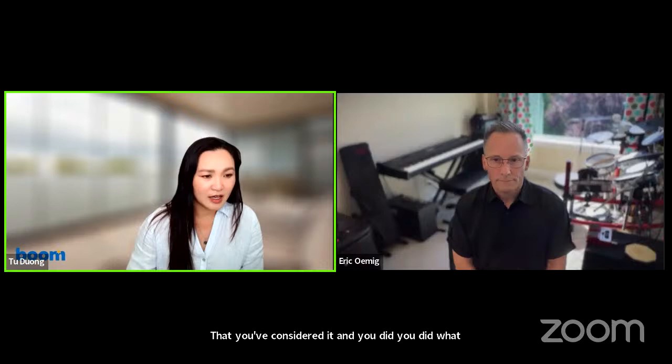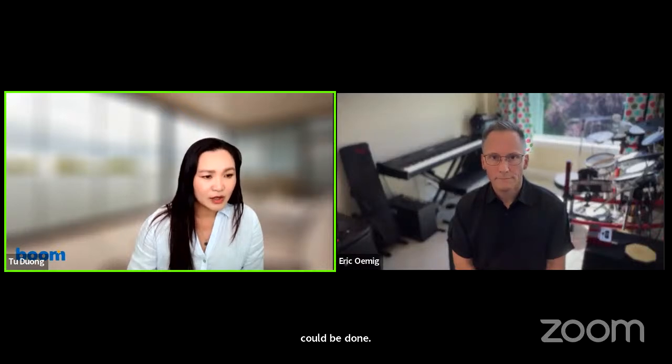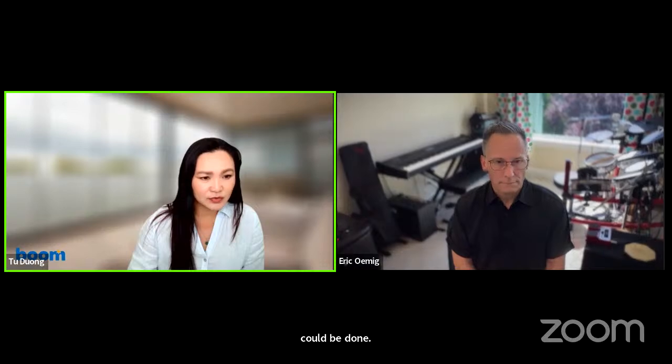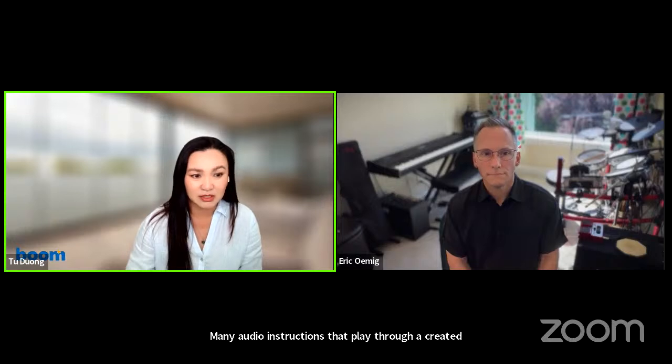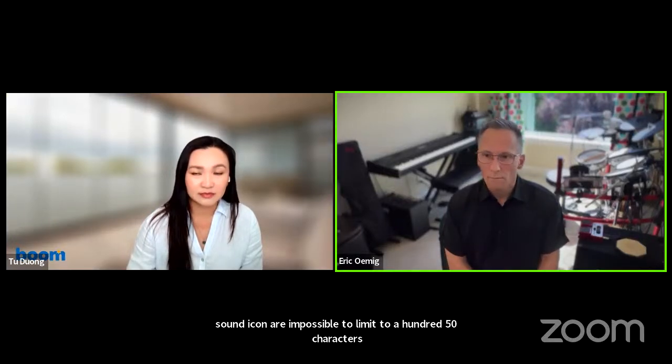Thanks, Eric. Kelly asked, will the character limit for accessibility text for transcribing speaking audio clips be increased to more than 150 characters? Many audio instructions that play through a created sound icon are impossible to limit to 150 characters. Yes.